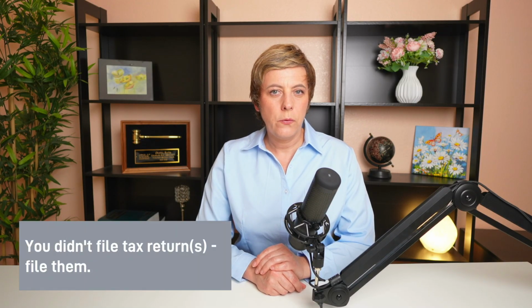The other option, if you did not file the tax returns, then you need to file them either with the help of your accountant or just mail them to the IRS. Definitely, you should know that the IRS will not approve your payment plan application if you are not compliant with the filing requirements.